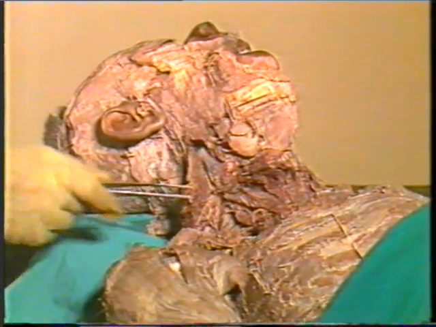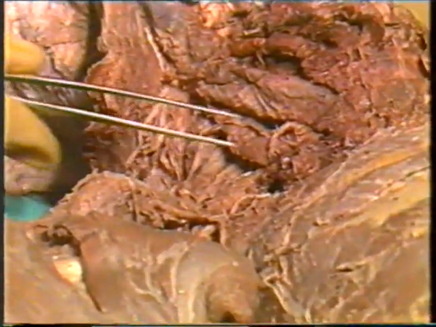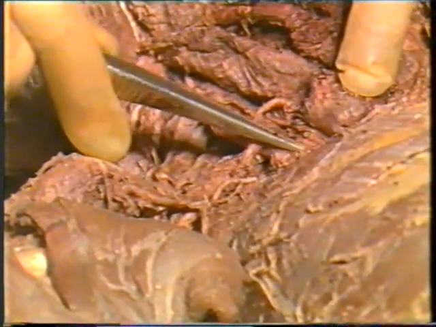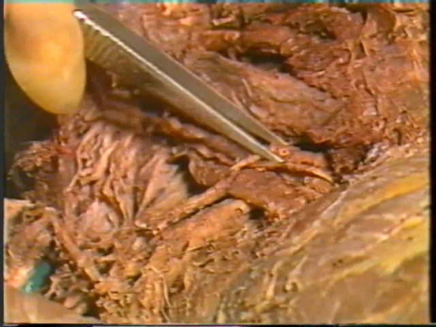This is the subclavian vein passing just in front of the insertion of the scalenus anterior muscle into the scalene tubercle of the first rib. This is the transverse cervical artery. It arises from the thyrocervical trunk and runs in front of the scalenus anterior to enter the posterior triangle. This is the suprascapular artery.